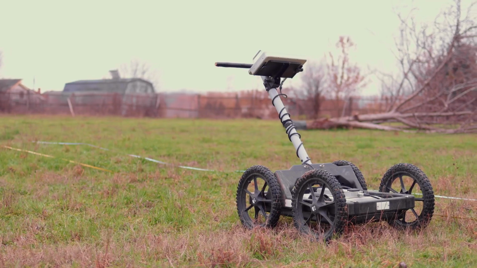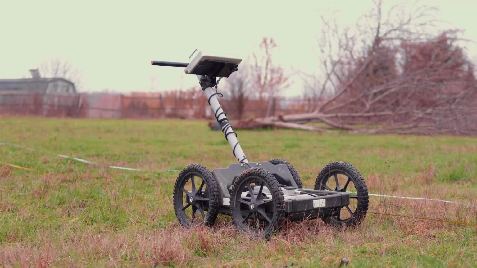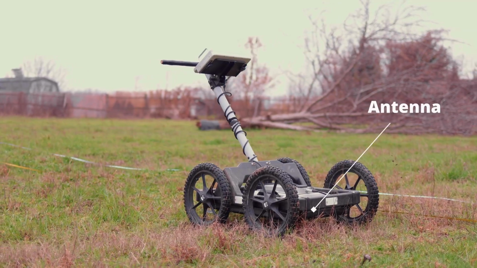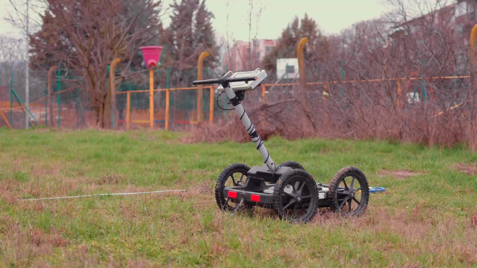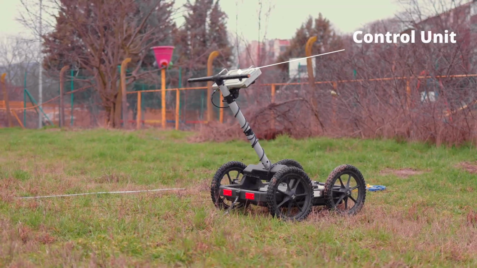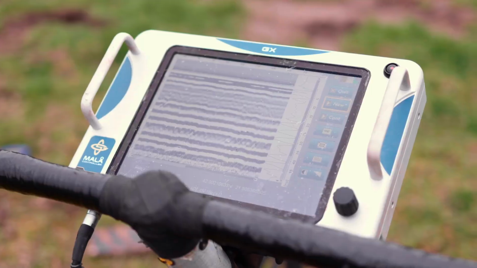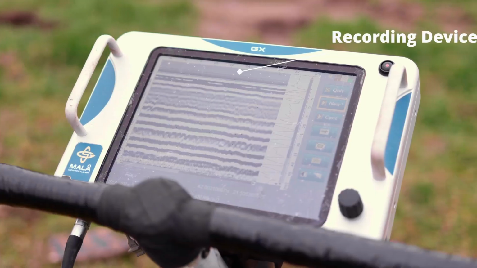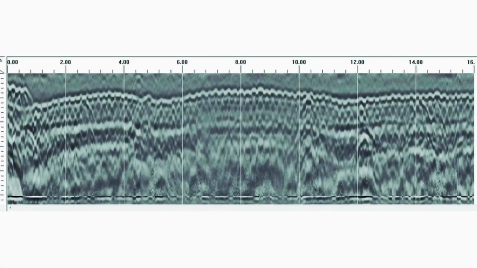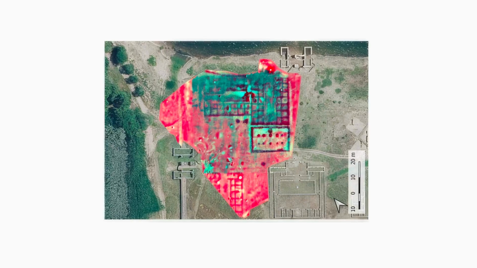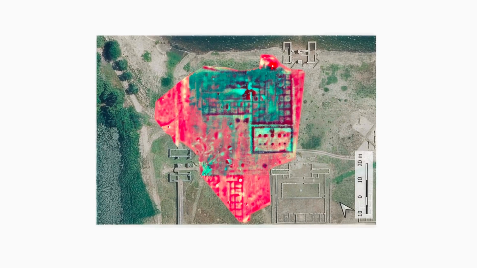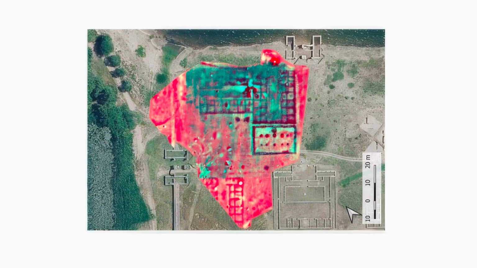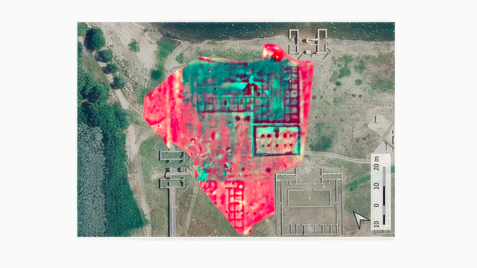A typical GPR system consists of several key components: an antenna that both sends and receives the radar signals, a control unit that generates and processes the data, a power supply, and a data recording device or computer for visualization. Together, these components create detailed subsurface images, helping professionals make informed decisions without excavation.